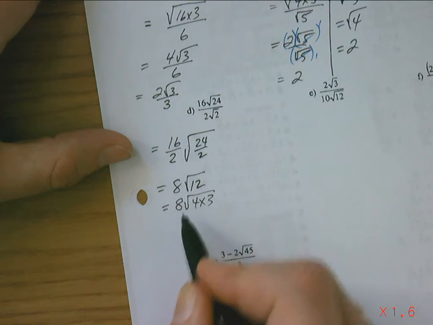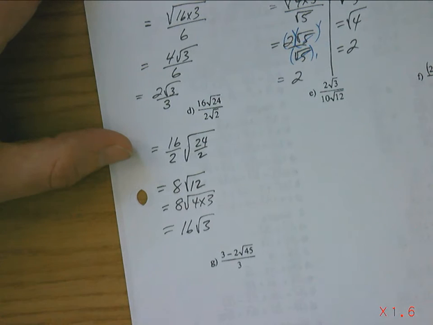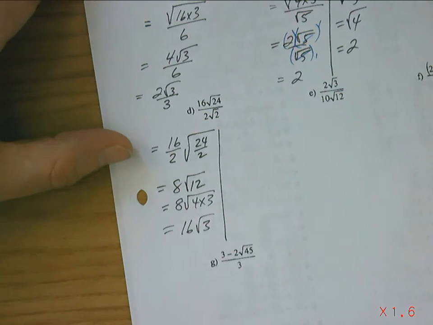So then the 4 comes out as a 2. It mingles with the 8. We get 16 root 3. That's one way to do it. And perfect marks. I love it. Perhaps here's another way.